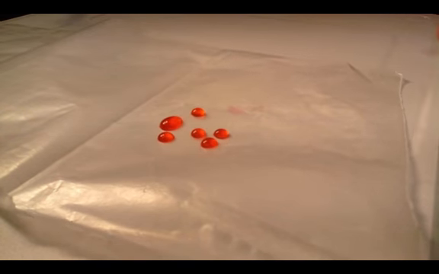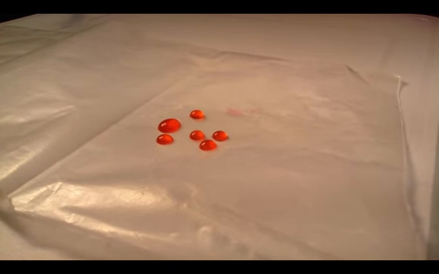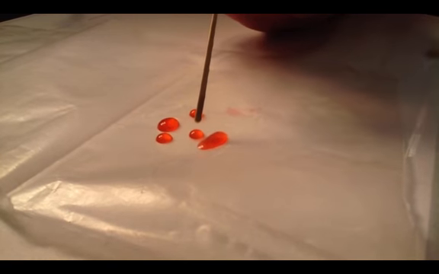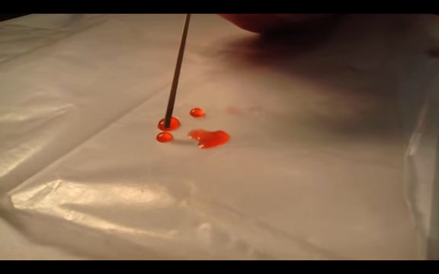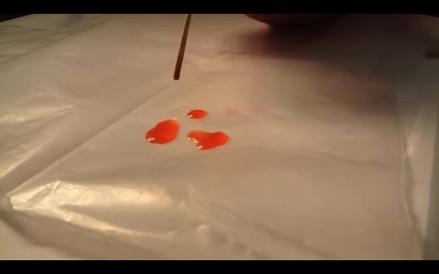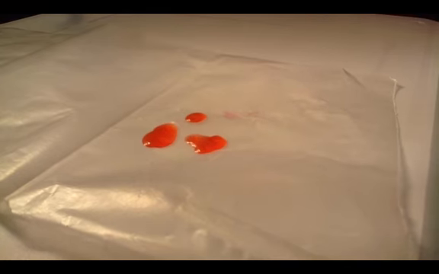Now what I'm going to do is I'm going to use a magic side of my toothpick here. And the magic side of the toothpick has soap on it. And when I do that, it's almost like popping a bubble. And there we go.